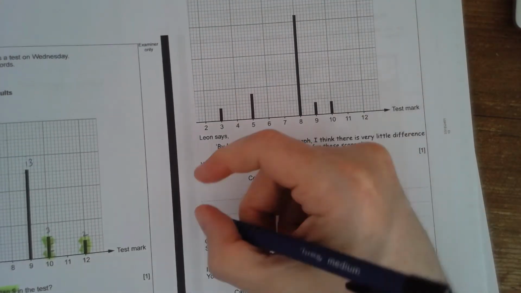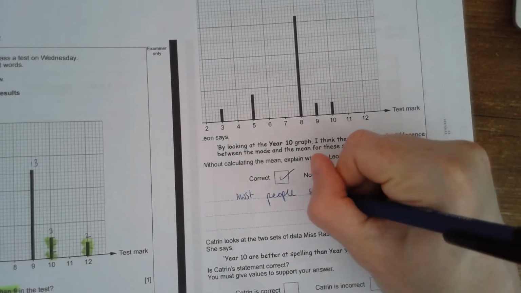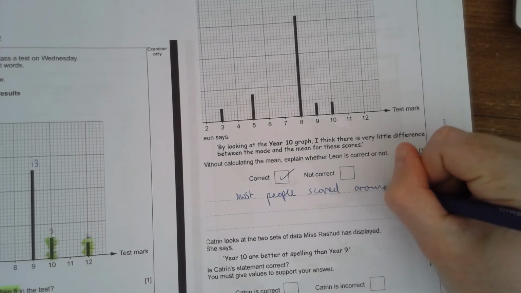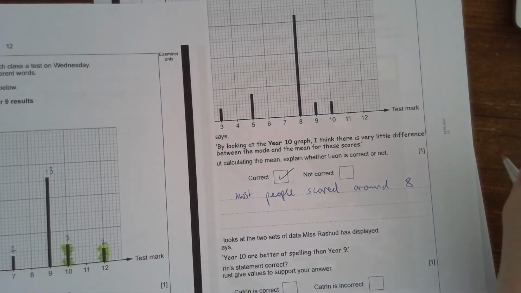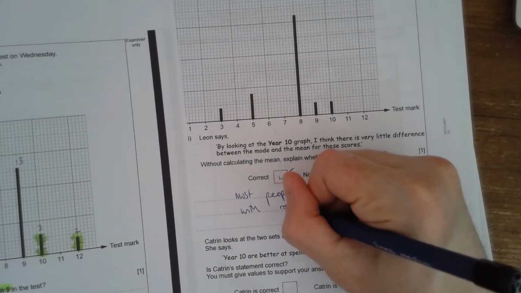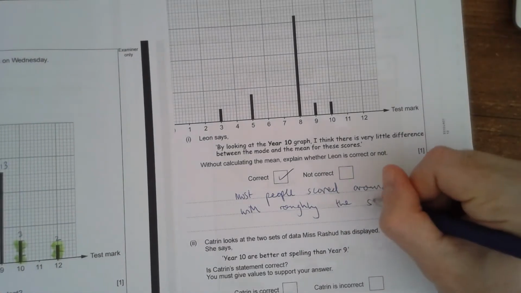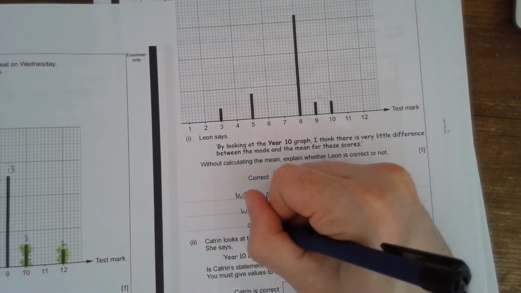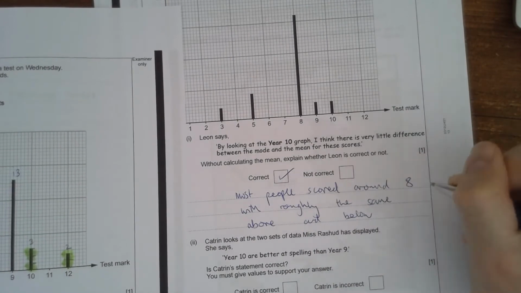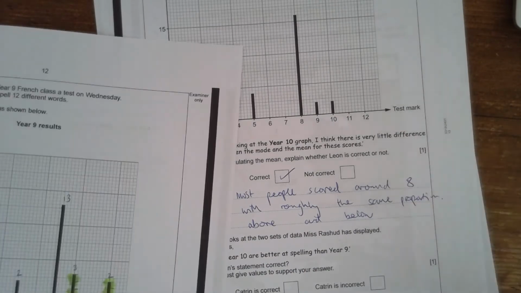So I'm going to say most people scored around 8, with roughly the same above and below. Same proportion, should I say. There's obviously less people in that class.